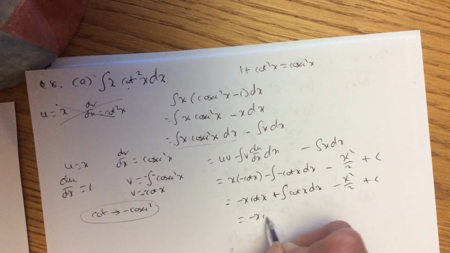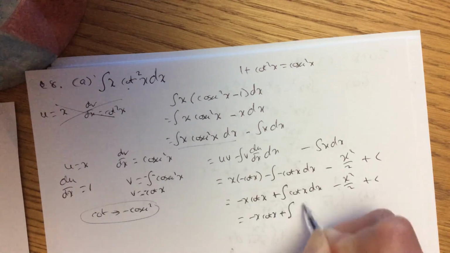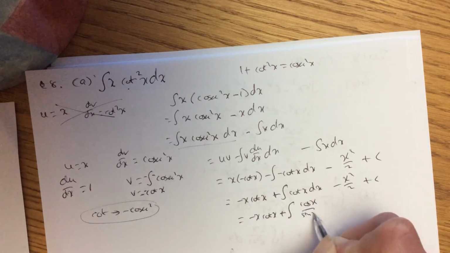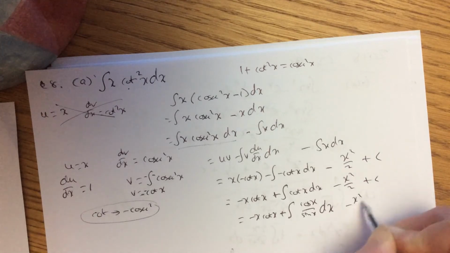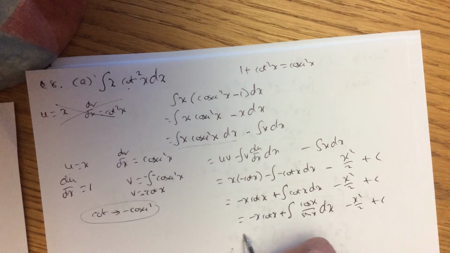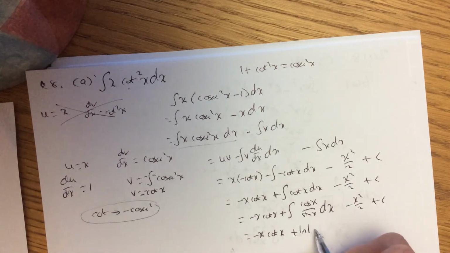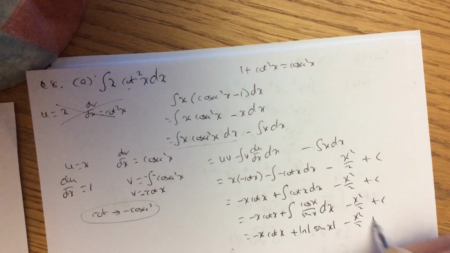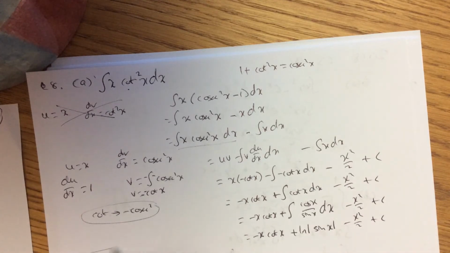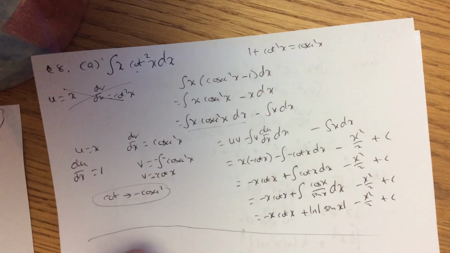Now, how do you integrate a cot? Cot is cos over sine. So, integrating a fraction, do you have the derivative of the bottom on the top? You do indeed, because sine goes to cos. So you just log the bottom line. And that's part A done.